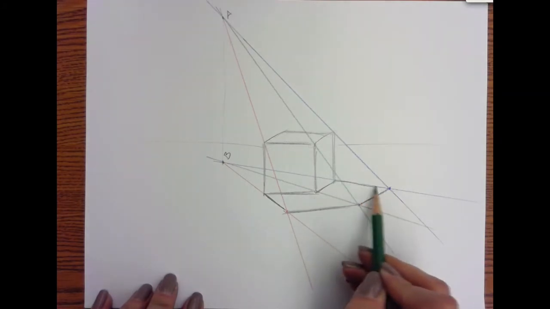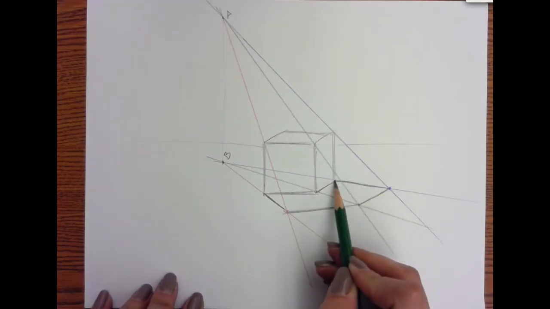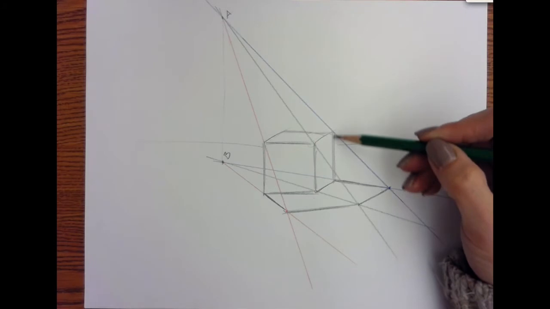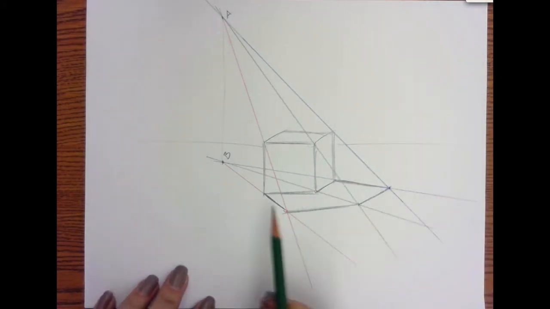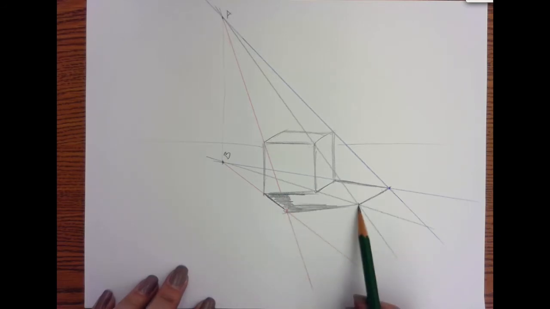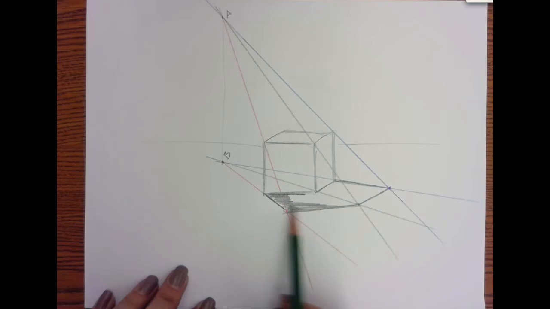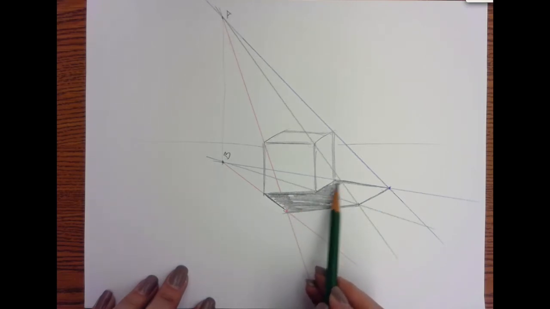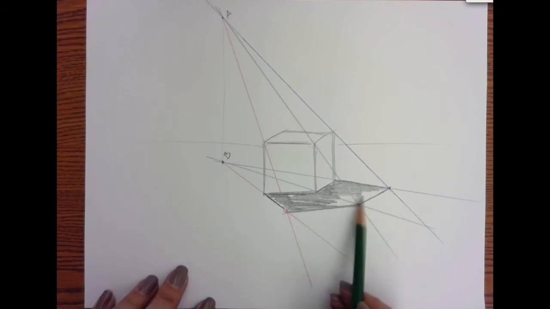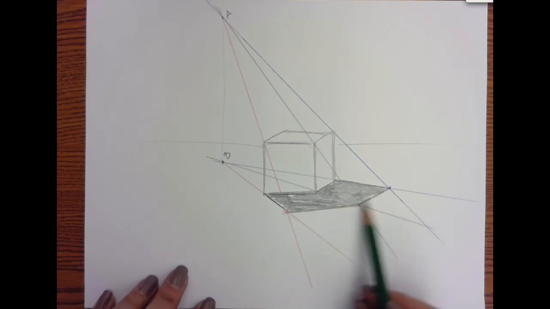And then it comes back to my cube because this edge is where my light is also blocked. So then, just shade this in. And there's my cast shadow for a cube.